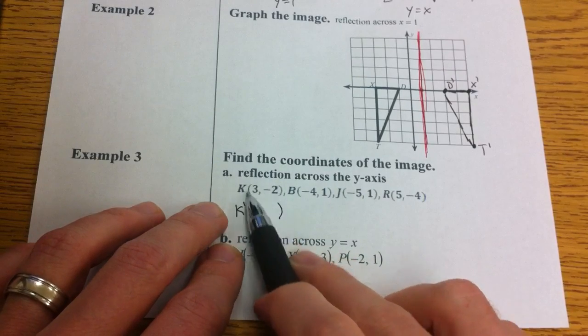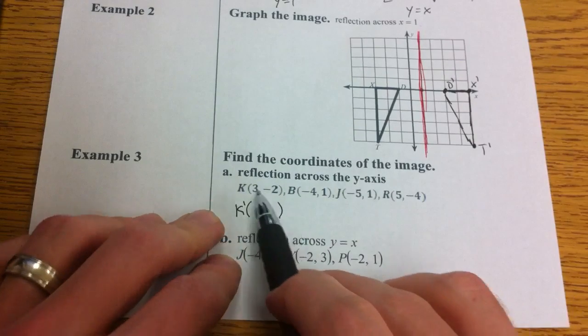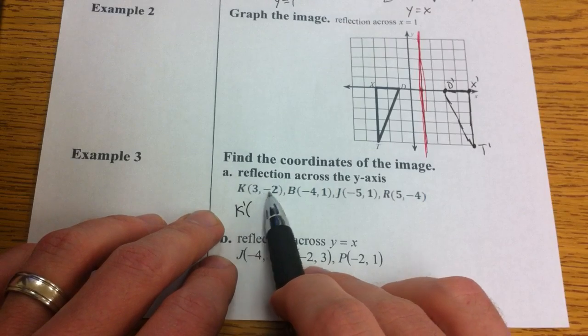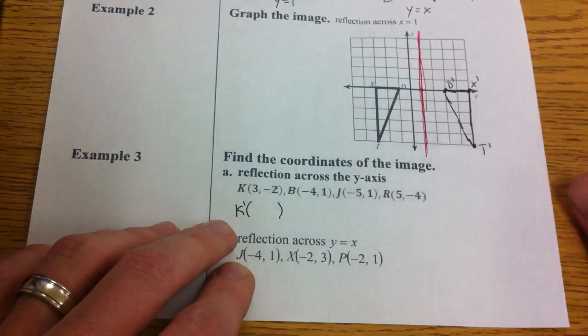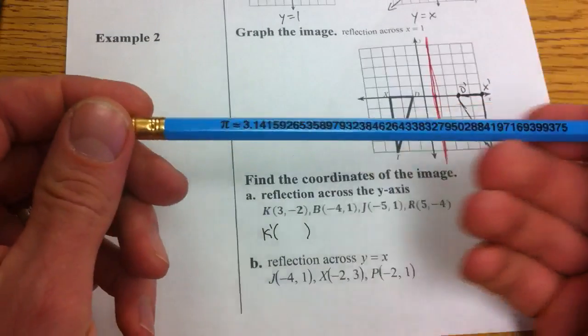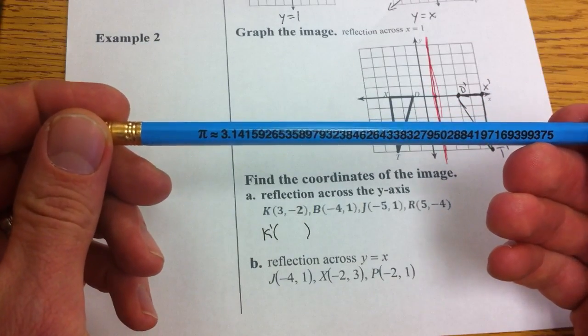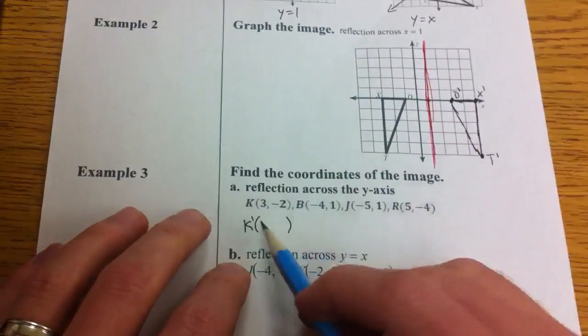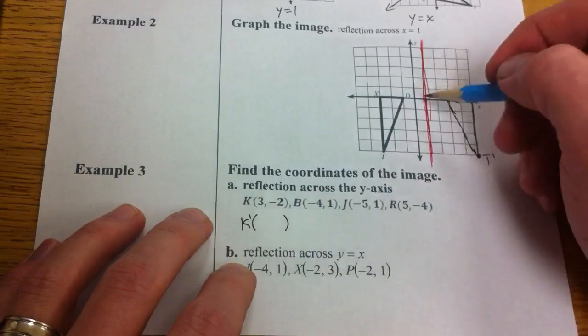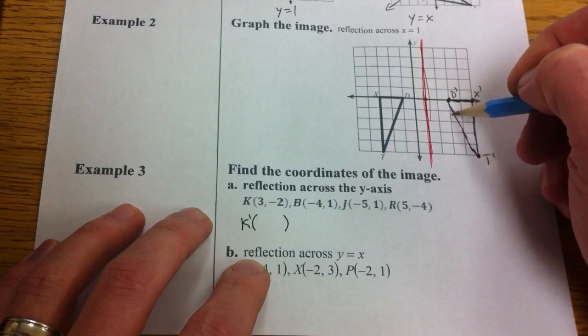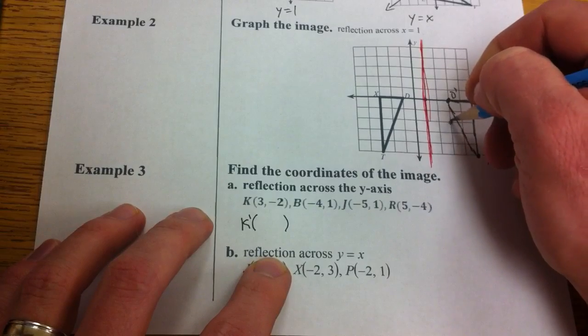If I reflect this coordinate across the y-axis, what happens? The best way to do that is just simply to do that. Take this coordinate, 3, -2, and I'm going to take my trusty pie pencil. I got this free in the mail. Kind of cool. So take the coordinate 3, -2, so 1, 2, 3, and then down 1, 2. Make sure you remember how to plot points.